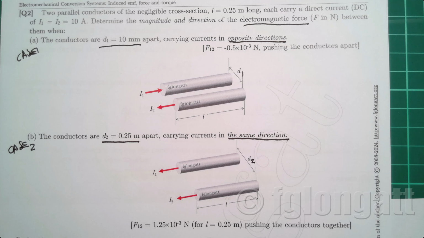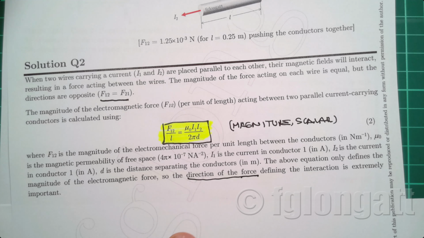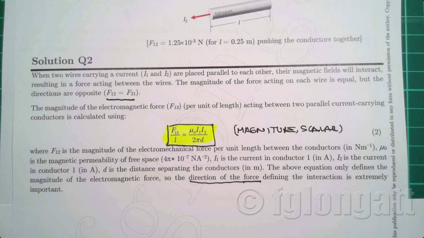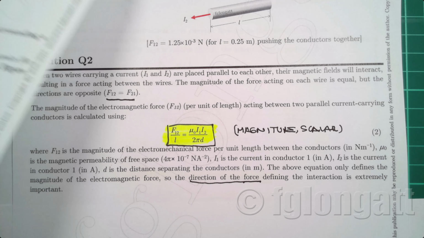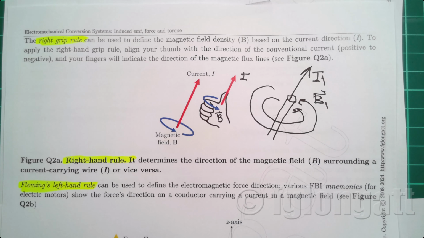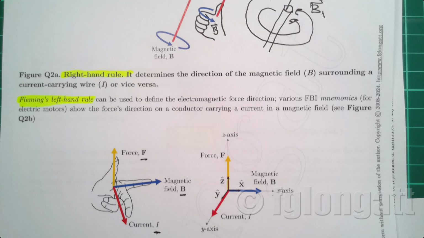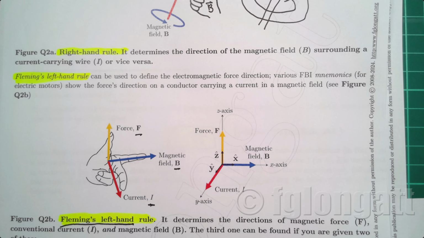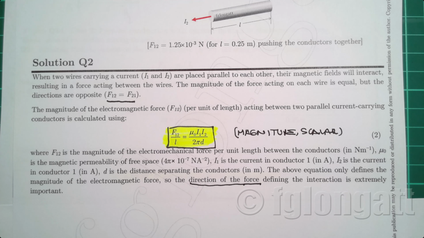In a general sense, to summarize, this is the equation that we will use to determine the magnitude of the magnetic force interaction. We need to take into consideration the right-hand rule and also Fleming's left-hand rule to do the calculation.